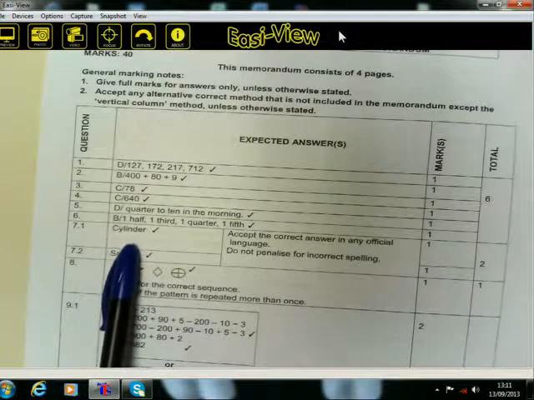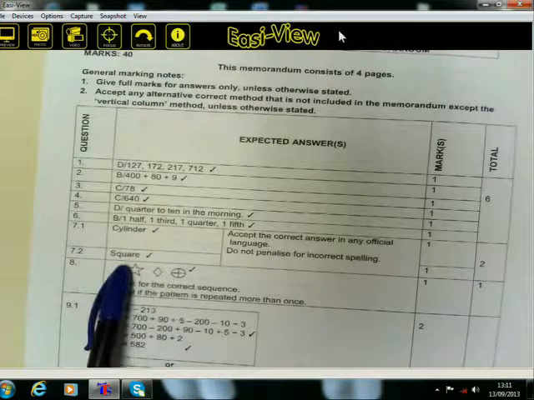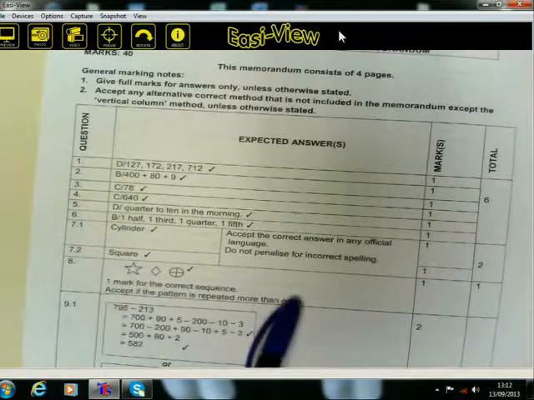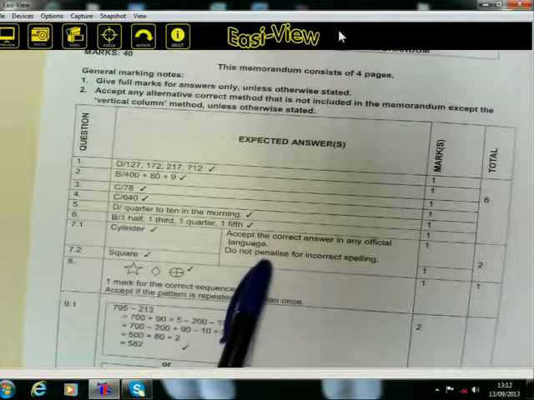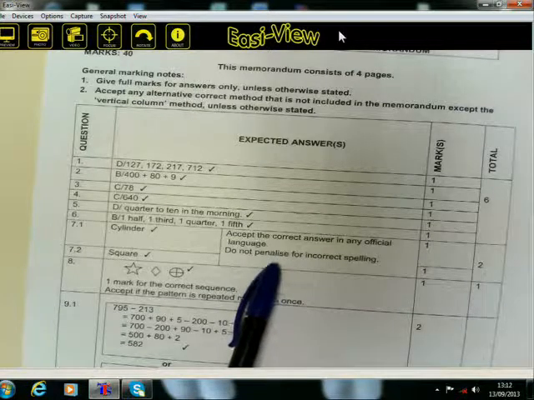Question number 7, write the name of the given 3D object and the 2D shape. 7.1 will then be cylinder, and 7.2 will then be square. And it's just important to accept the answer in any official language. Do not penalize for incorrect spelling. That is because it's a maths paper and not a language paper.